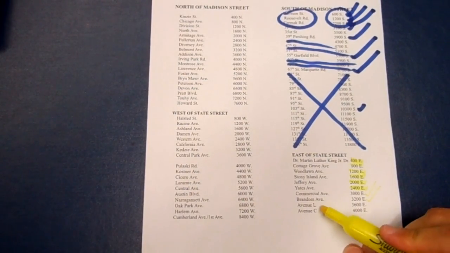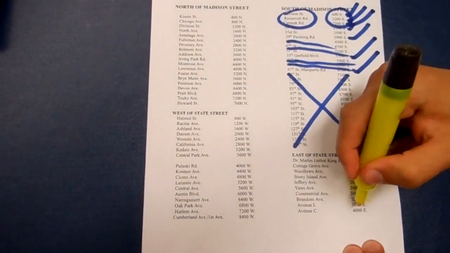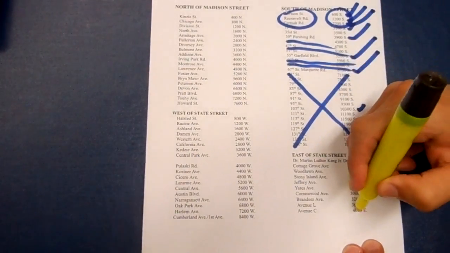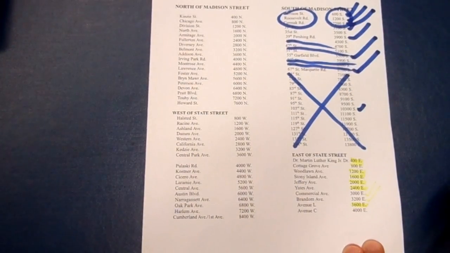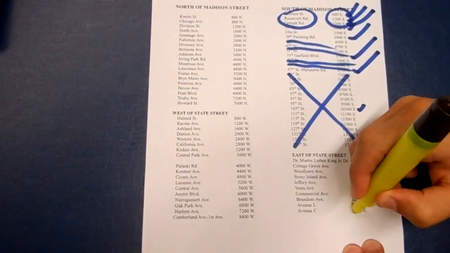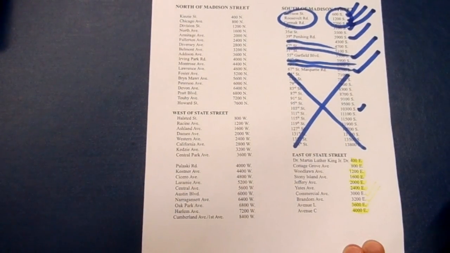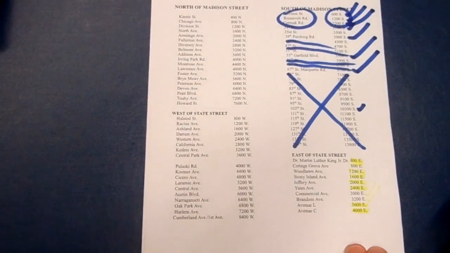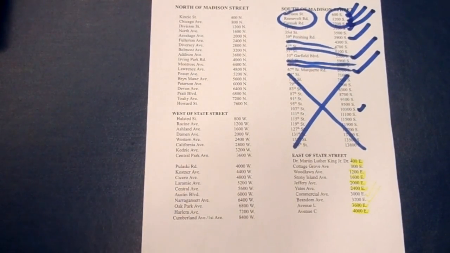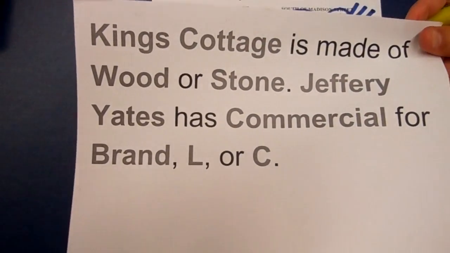After them, for the last two streets, you again add 400 each. L is 3600 East, C is 4000 East. After telling the story, King's Cottage is made of wood or stone.